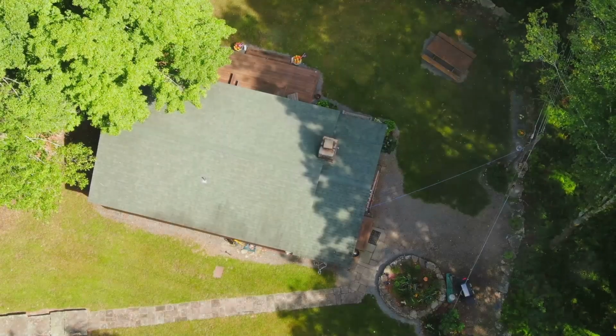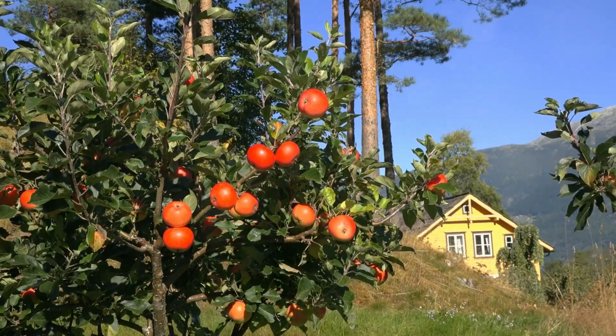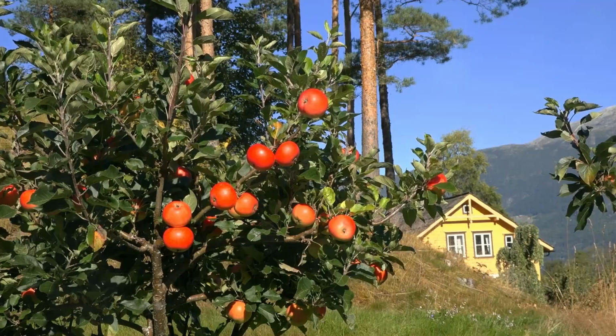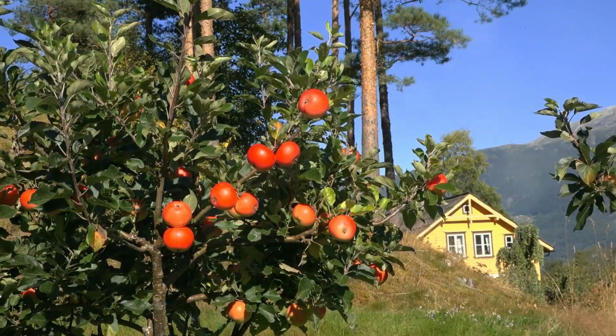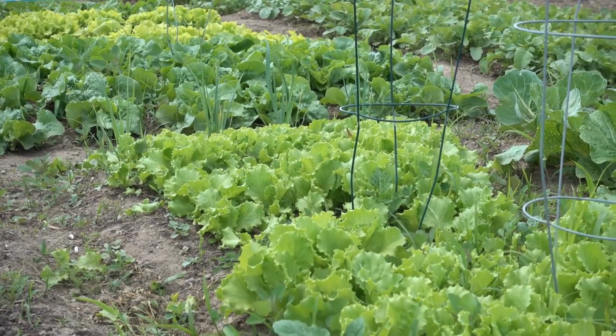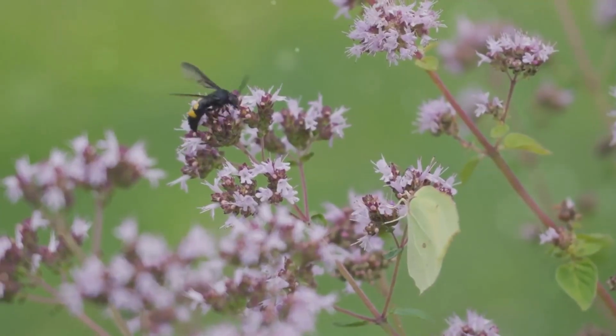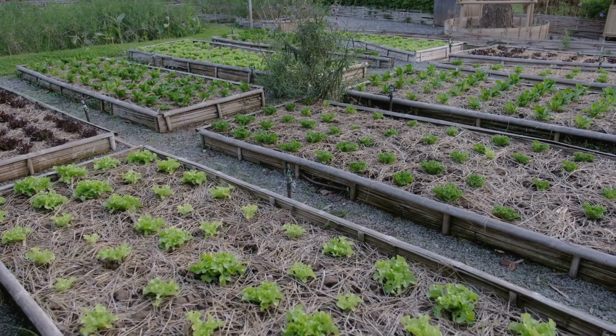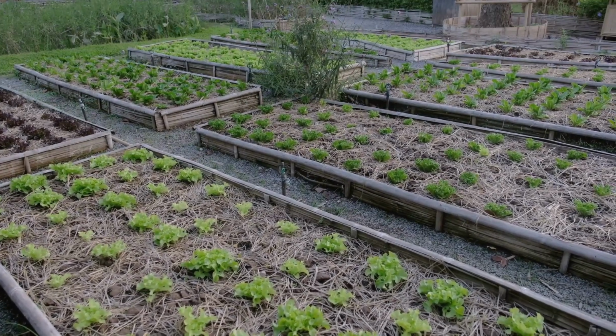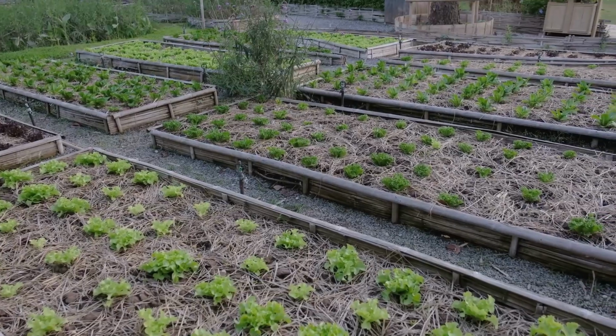Imagine stepping into your backyard and finding yourself surrounded by a thriving, edible landscape. Fruits dangle from branches, vibrant vegetables peek from beneath leafy greens, and the air hums with the buzz of pollinators. This isn't a scene from a fairy tale, but the potential of your very own permaculture food forest.